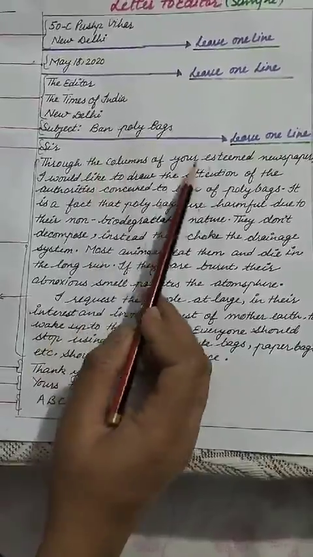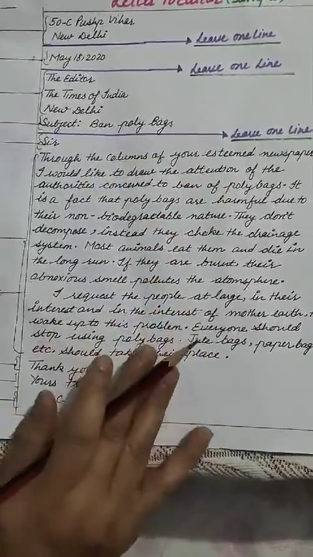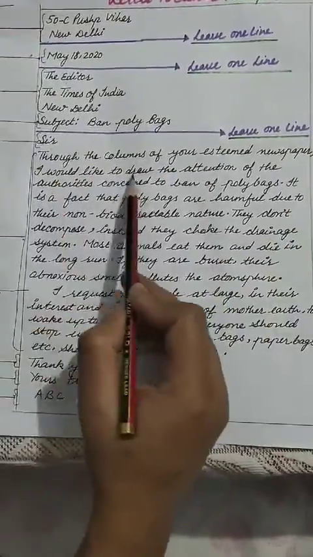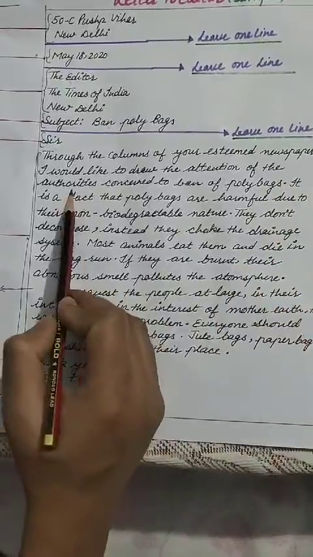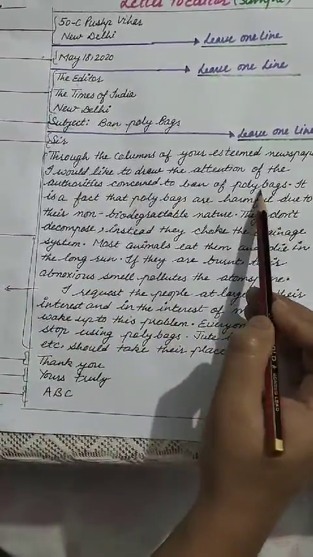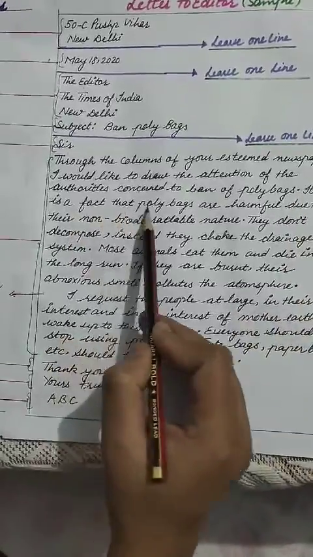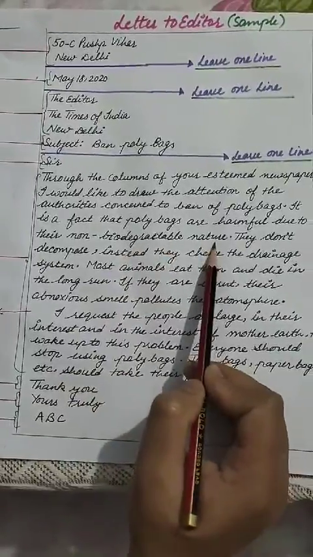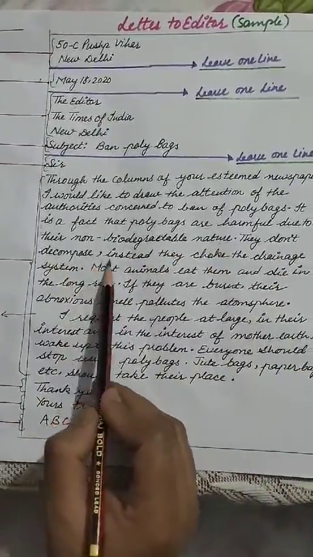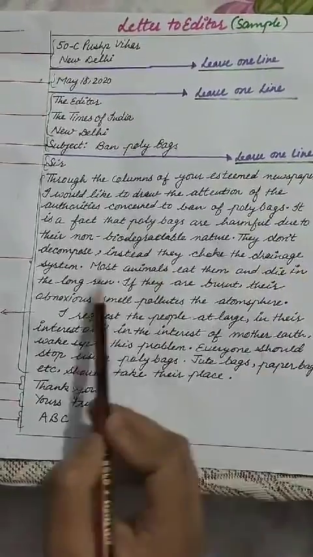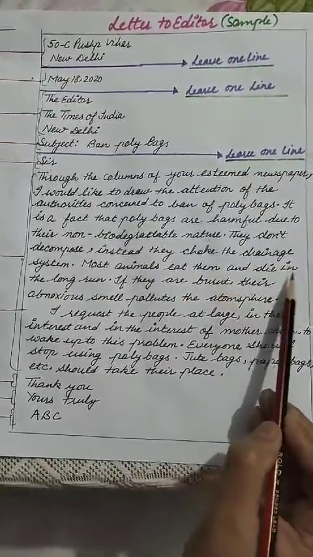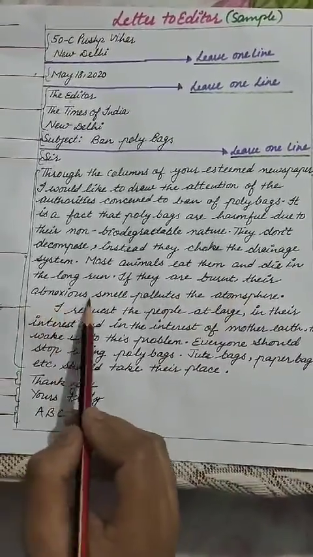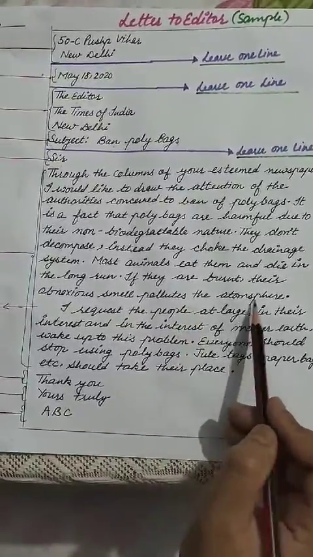Next, you have to start the body of the letter. So, the starting and ending must be impressive. Through the columns of your esteemed newspaper, I would like to draw the attention of the authorities concerned to ban of polybags. It is a fact that polybags are harmful due to their non-biodegradable nature. They don't decompose, instead they choke the drainage system. Most animals eat them and die in the long run. If they are burnt, their obnoxious smell pollutes the atmosphere.